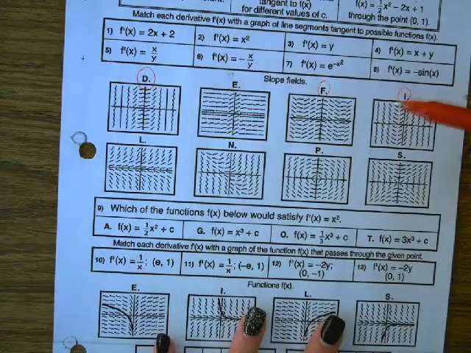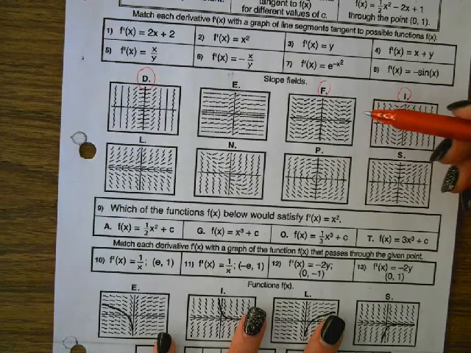Is that an erasable pen? It is. Yeah. Thank you.